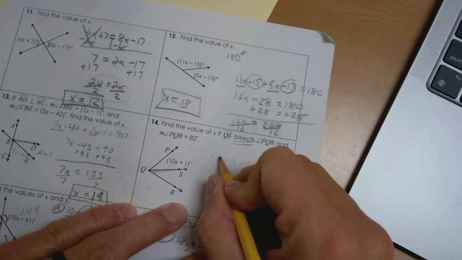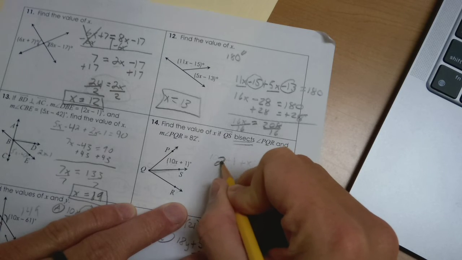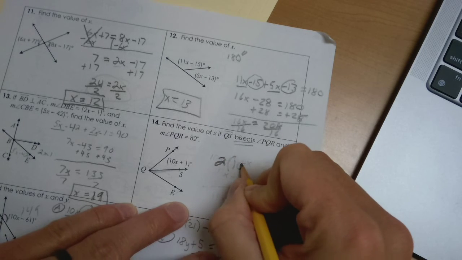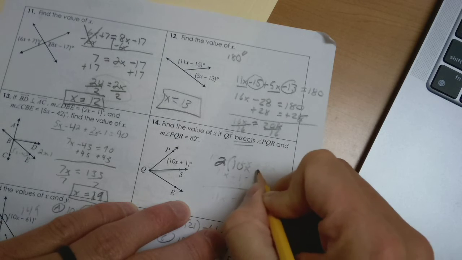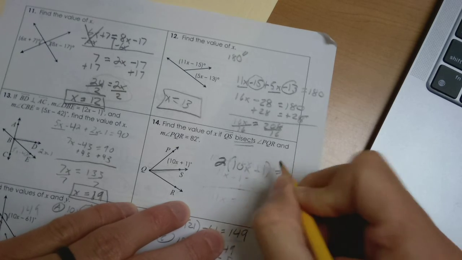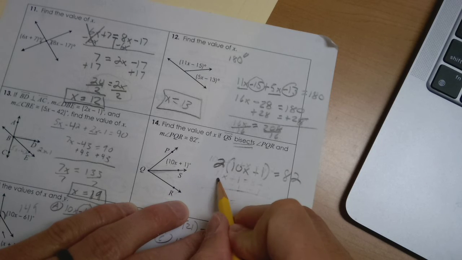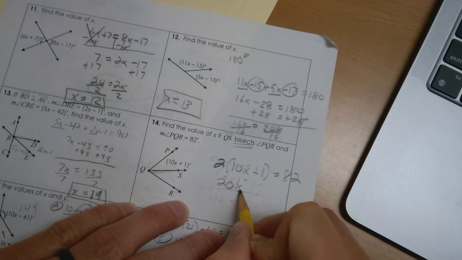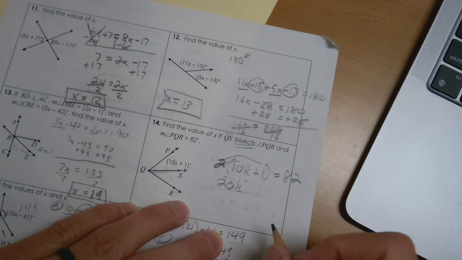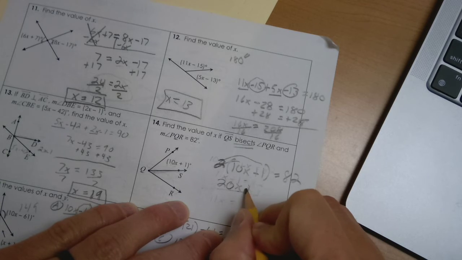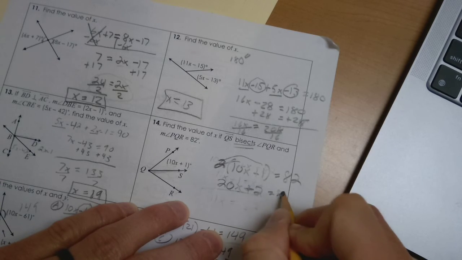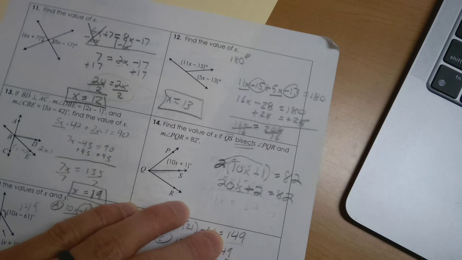What if we squared this? Let me just see, because we got two of them. They're 2(2x plus 1) equals 82. Let's just flirt around with this a little bit. That's 20x, we're distributing, plus 2 equals 82.